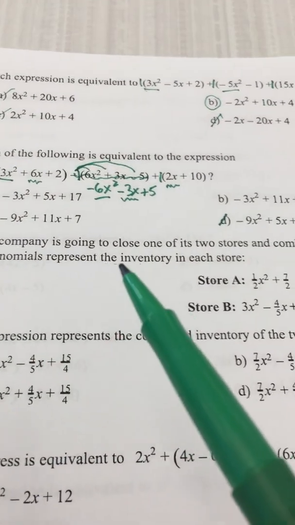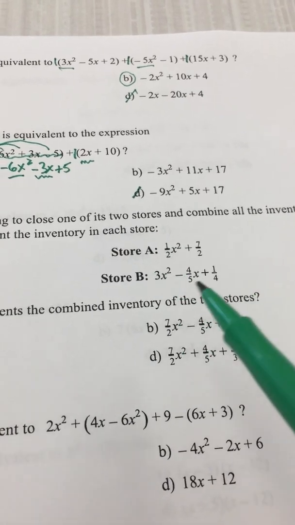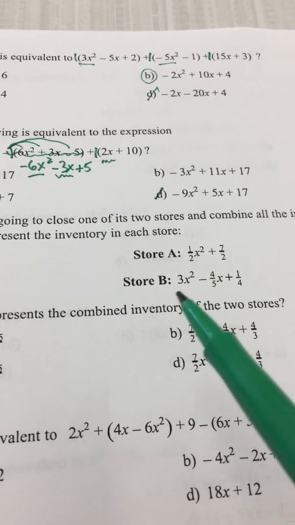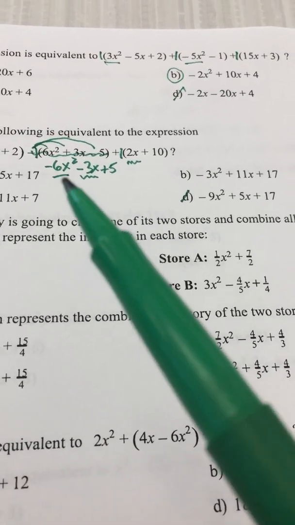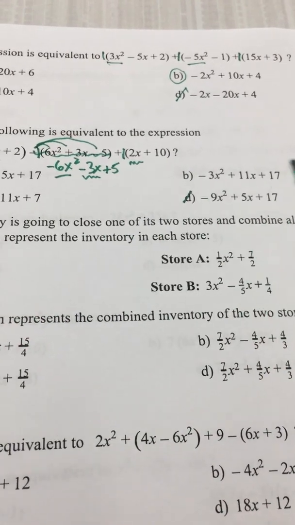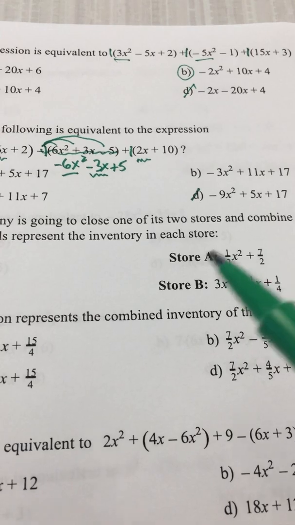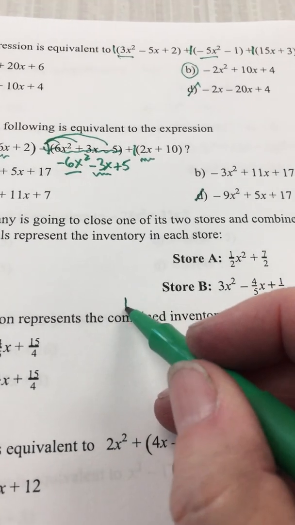These polynomials represent the inventory of each store. So this is the inventory of store A. This is the inventory of store B. Which expression represents the combined inventory of the 2 stores? So what does the word combine mean? If you've got $2 and your friend has $8, combined, how much money do y'all have? You're going to add it to get $10, right? So combine means you are adding.